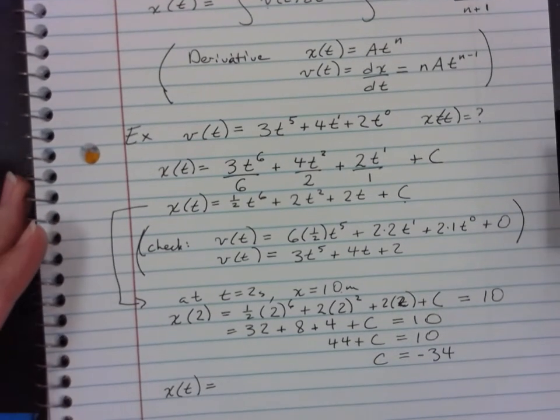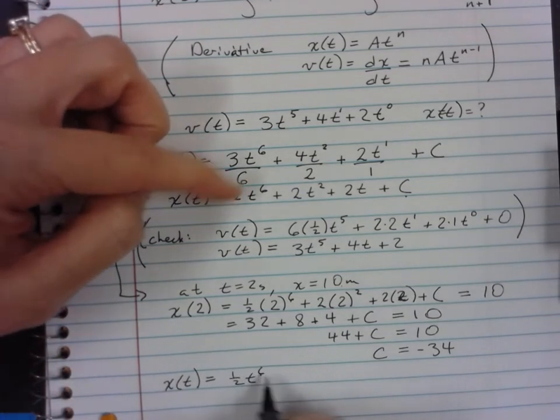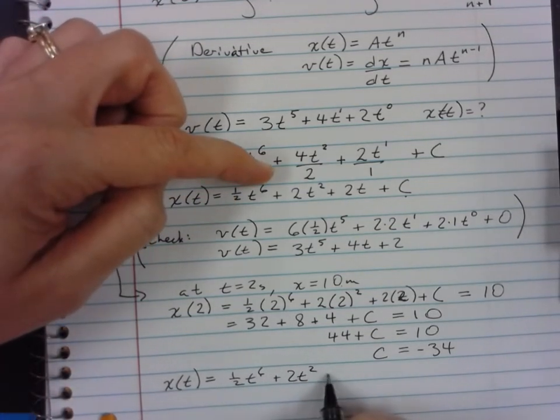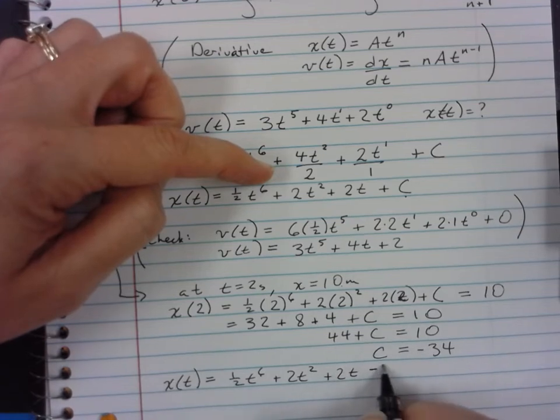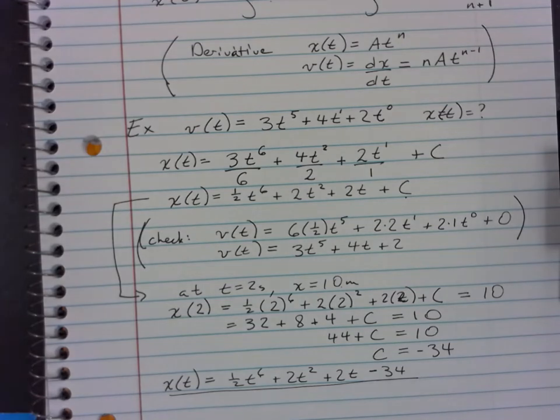So the real position function, including this extra piece of information, is that x of t equals, we're not quite on the screen, 1/2 t to the 6th plus 2t squared plus 2t minus 34. And that's the answer you would enter in the Schoology. Okay?